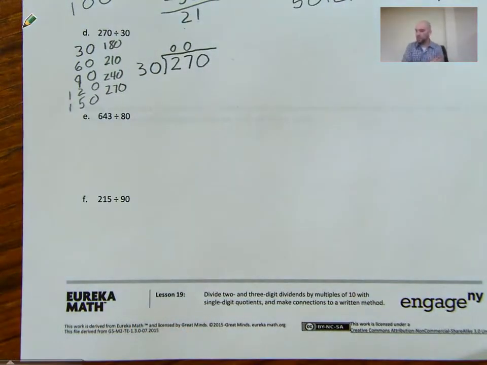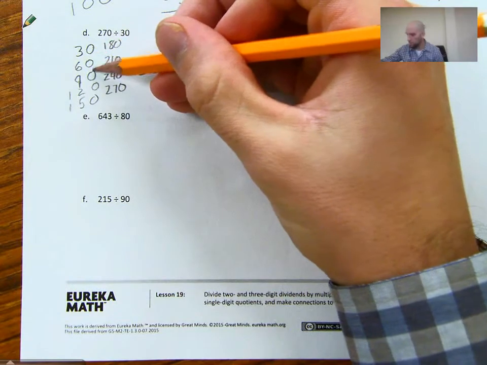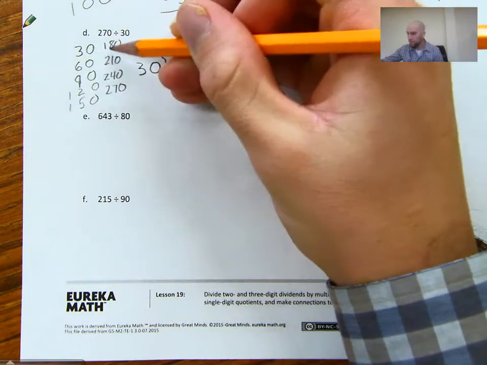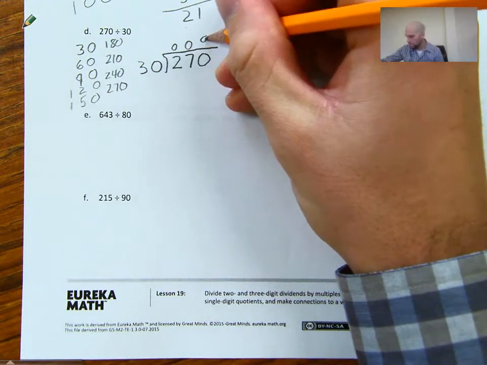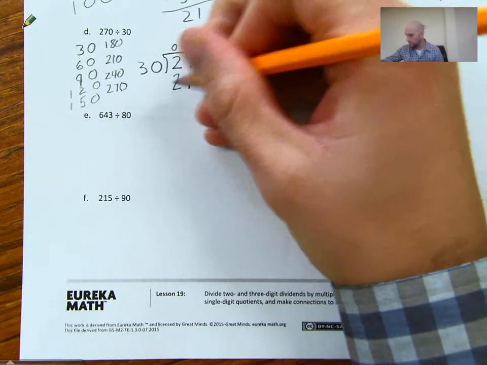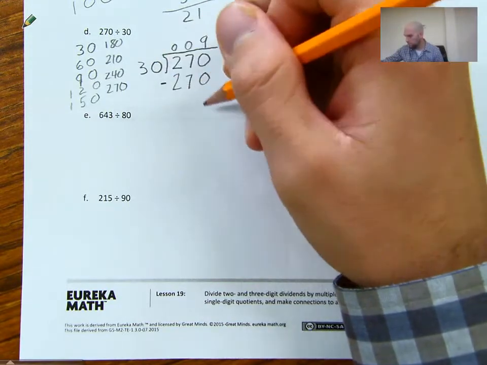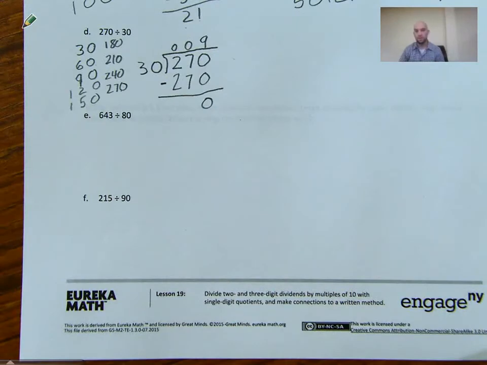We have 270 is a factor of 30. How many times does it go in? 1, 2, 3, 4, 5, 6, 7, 8, 9. So when we subtract 270, we get 0. We have no remainder.